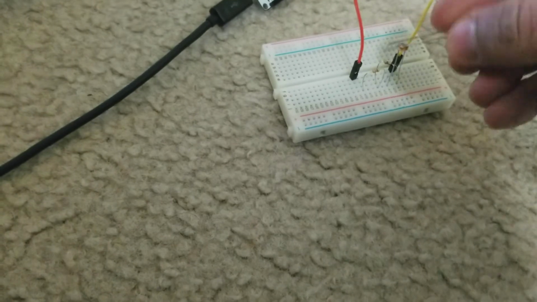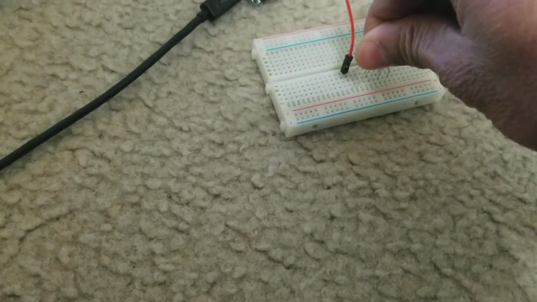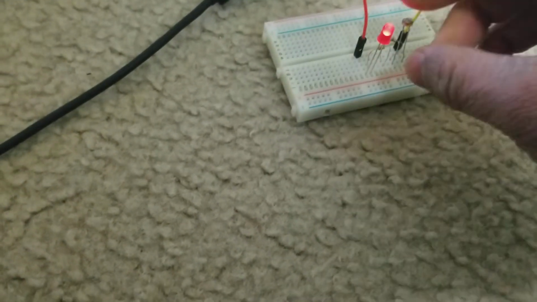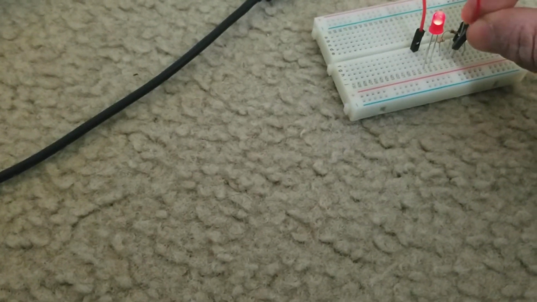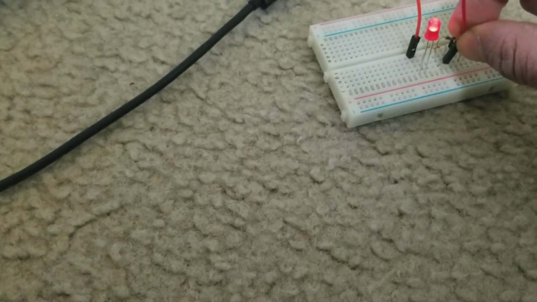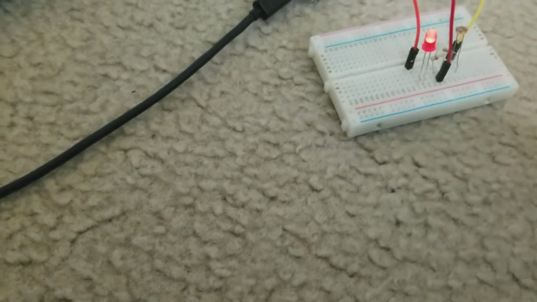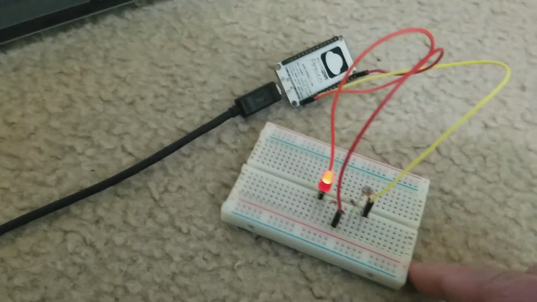Oops, LED came out. Okay, so I will put it right where the two resistors are meeting, and now I will play.